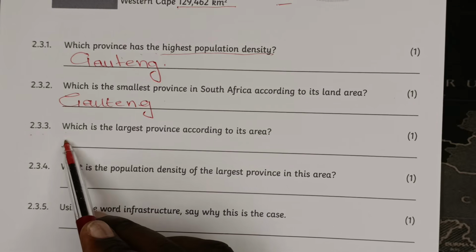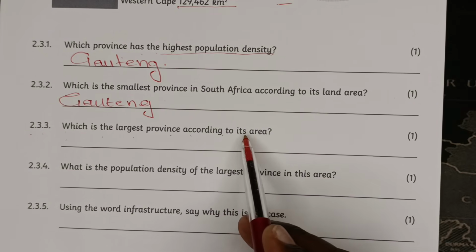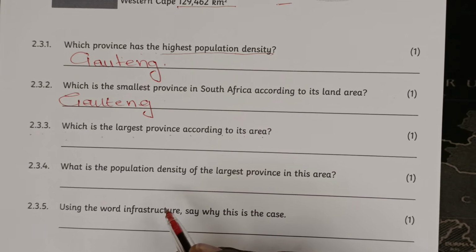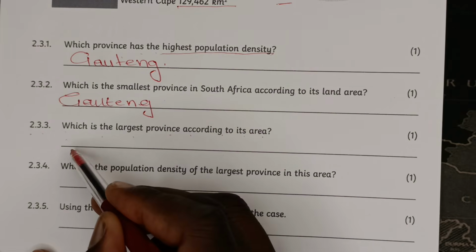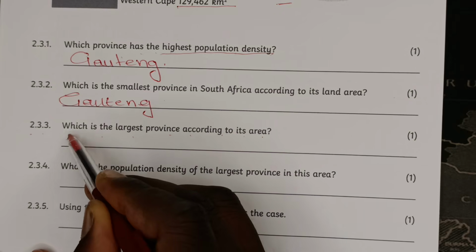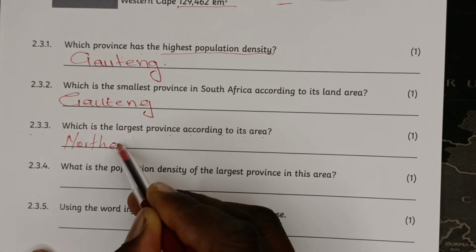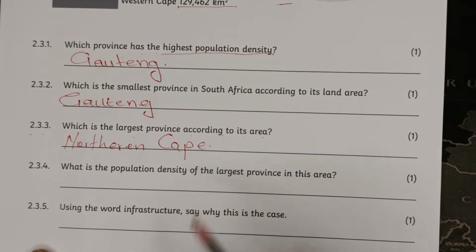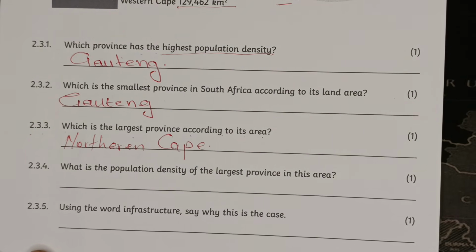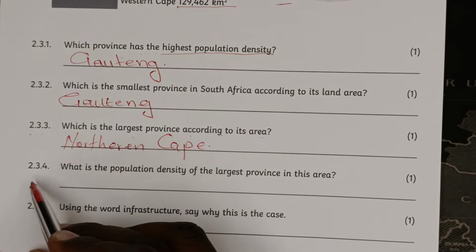2.3.3 says, which is the largest province according to its area? So the one that has got the largest area is Northern Cape. So Northern Cape is the largest province in South Africa according to its land size.